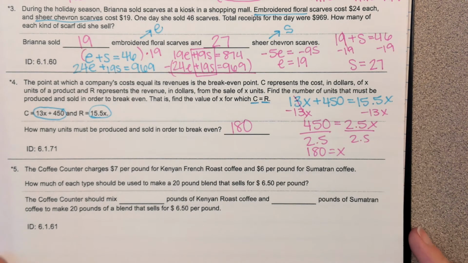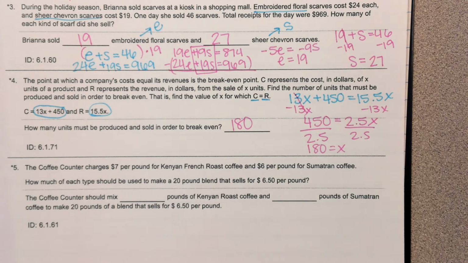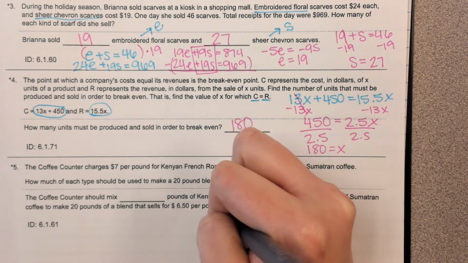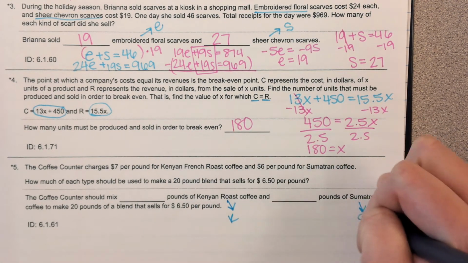All right, number 5 is our last one. The coffee counter charges $7 per pound for Kenyan French roast coffee and $6 per pound for Sumatran coffee. How much of each type should be used to make a 20-pound blend that sells for $6.50 per pound? Okay, so we're talking about pounds of Kenyan roast and Sumatran coffee. So let's make our variables. Kenyan roast, let's call that K. Sumatran, let's call that S.